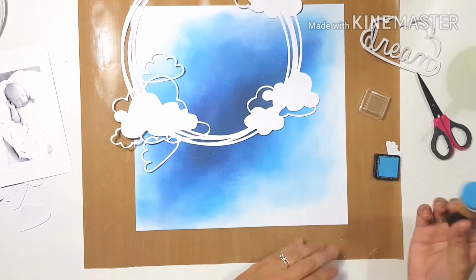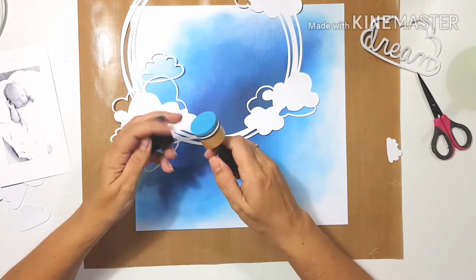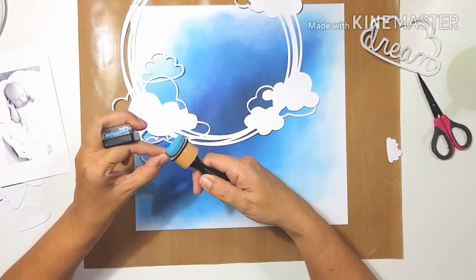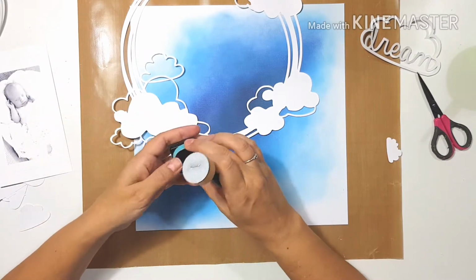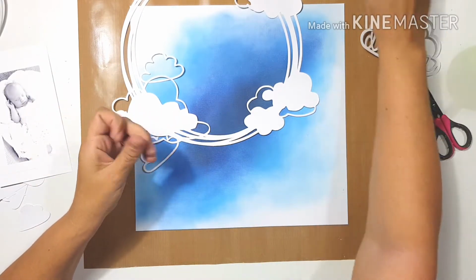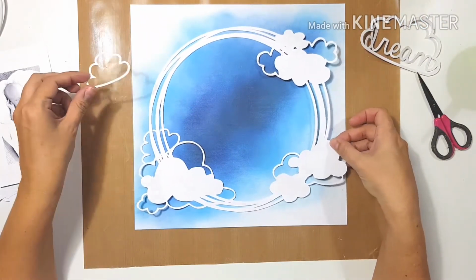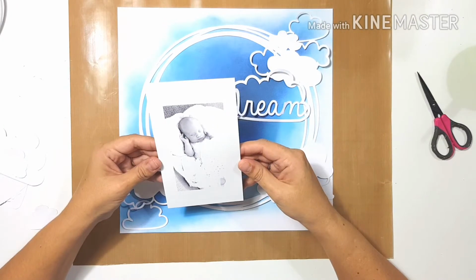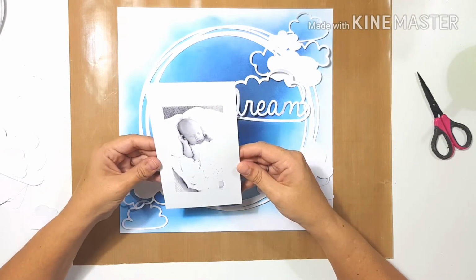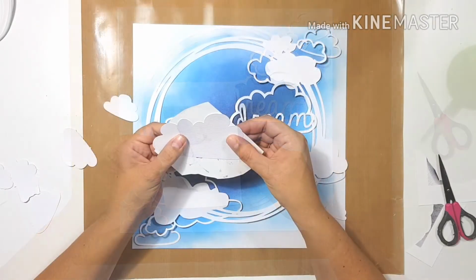And that's what I was going for, just for the stark whiteness of the cut file to contrast nicely with the dark blue background. And there you go. And there's the photo. There's lots of white space on the photo of my daughter.